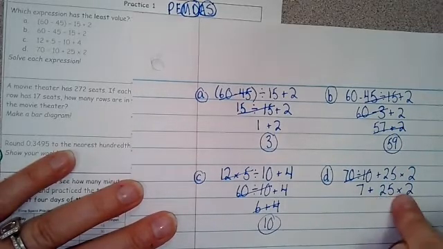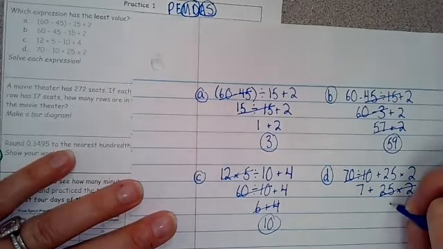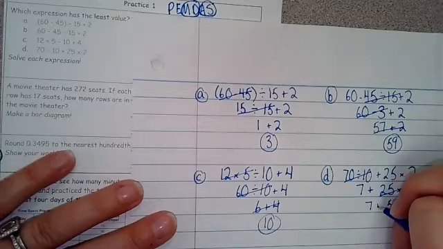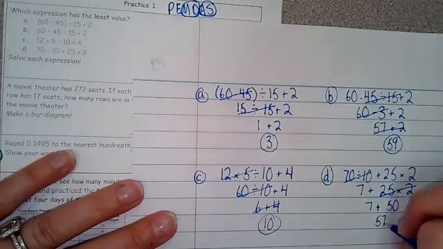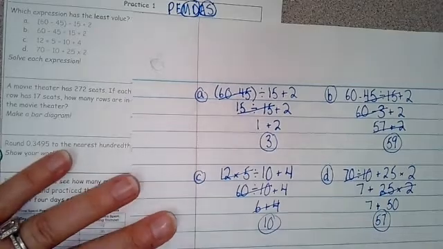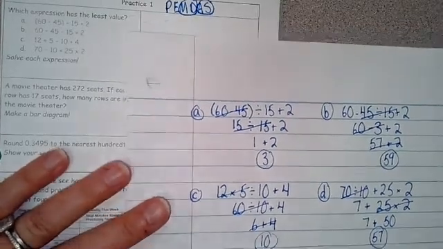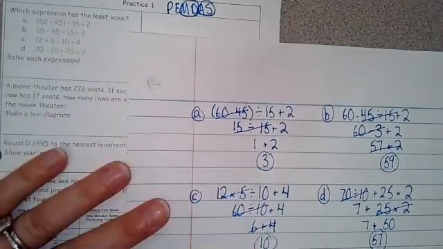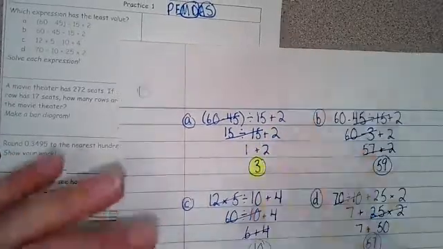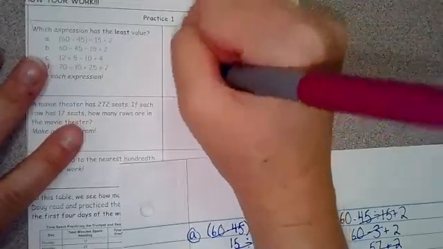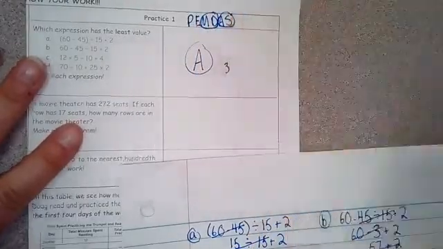Now I've got addition and multiplication. I know my multiplication comes first. 25 times 2 is 50. Then I fill in the rest of the problem: 7 plus 50. 7 plus 50 is 57. And there are my answers. The question says, which expression has the least value? This one right here is the smallest. So again, your answer is A. A is the least. It is 3.